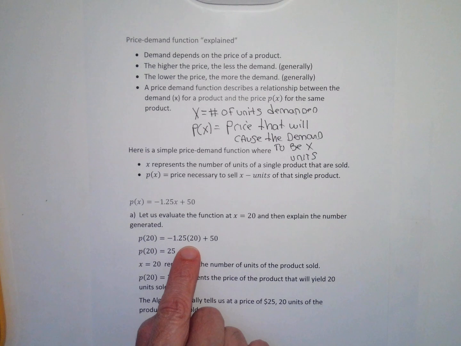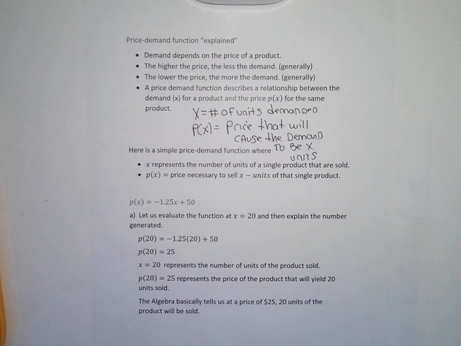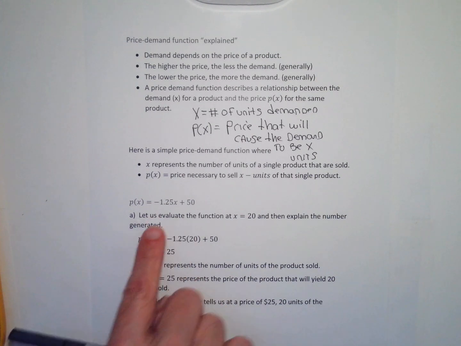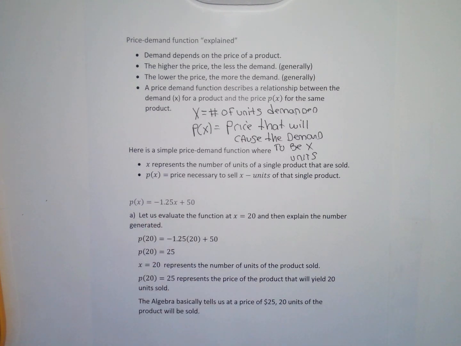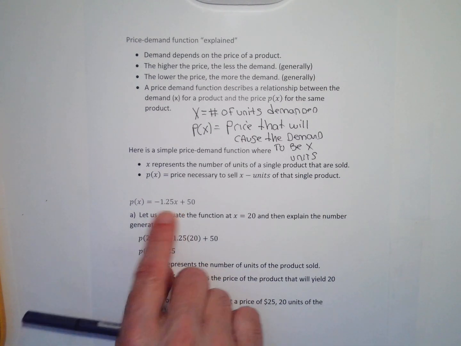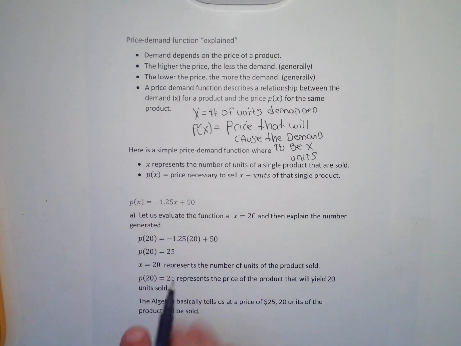So I give you the number of units that will be sold, and I can get out the corresponding price. I could create a price demand function that does the backwards: you give me the price and I give you the number of units. But for our class, this is the kind of price demand function we're going to use, where X is the number of units and P of X is the price.